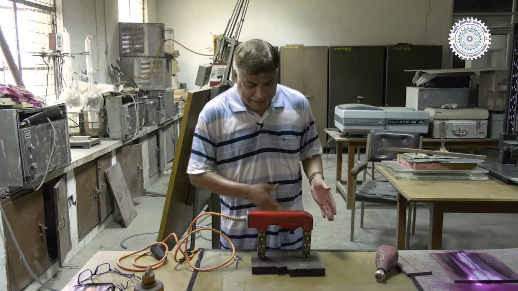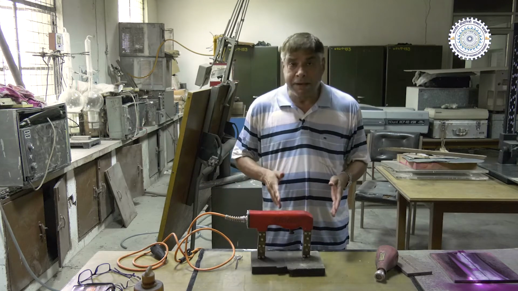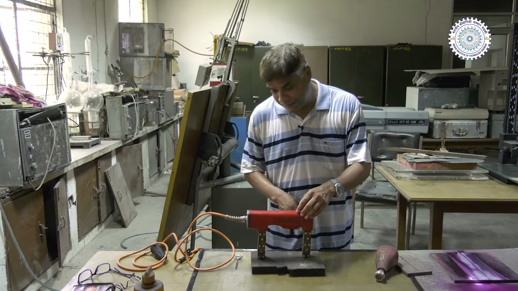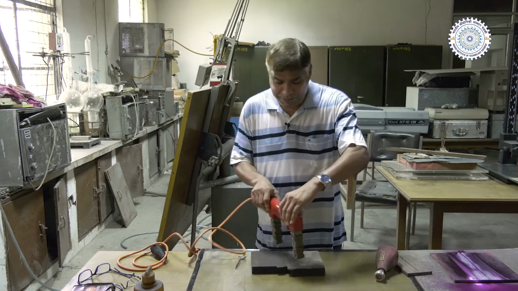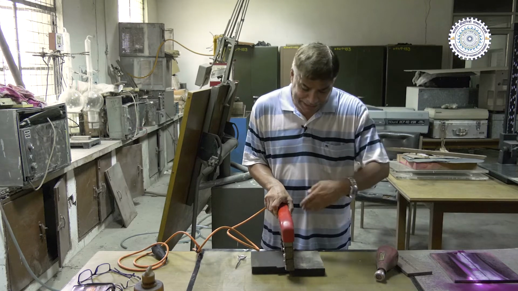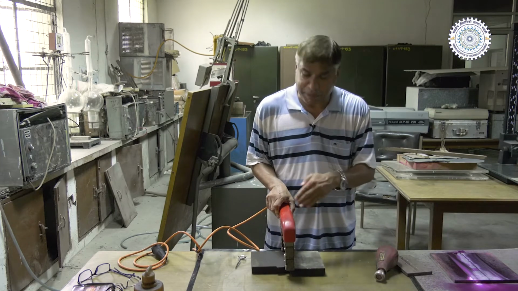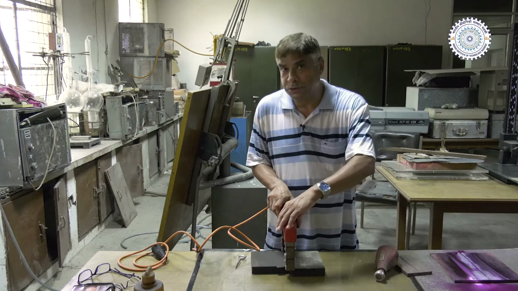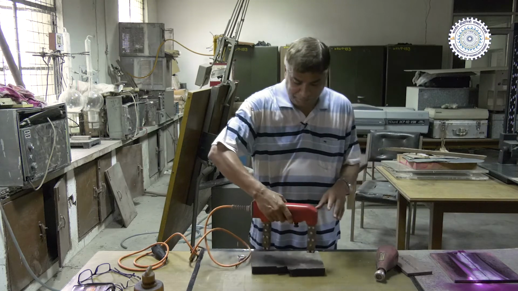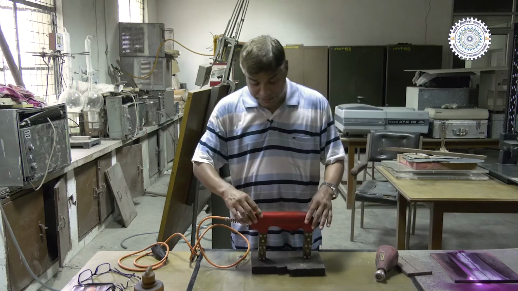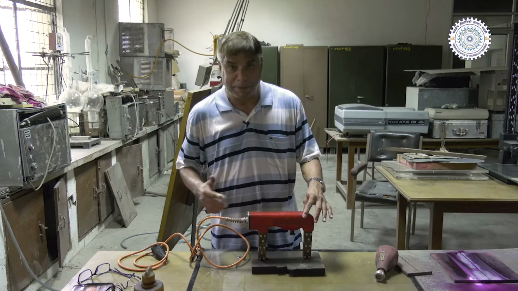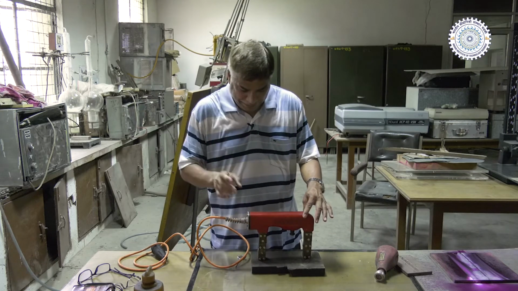All the discontinuities present parallel to the weld line will be easily detected, and when we set the yoke along the weld line, it will be checking the discontinuities present perpendicular to the weld line. So transverse discontinuities are detected this way, and the longitudinal discontinuities are detected when the yoke is placed perpendicular to that of the weld line.